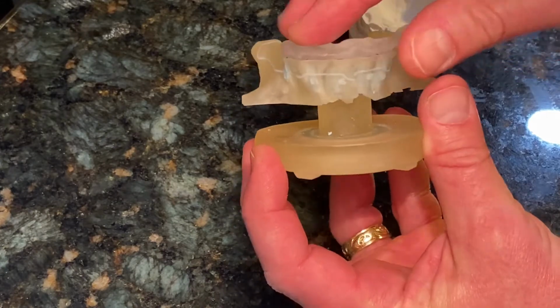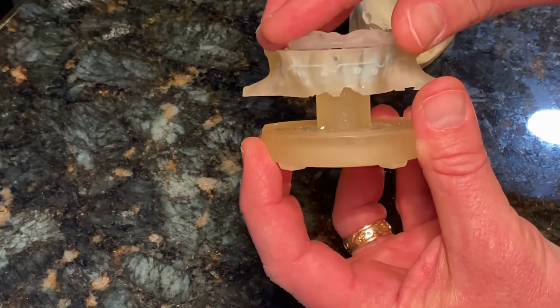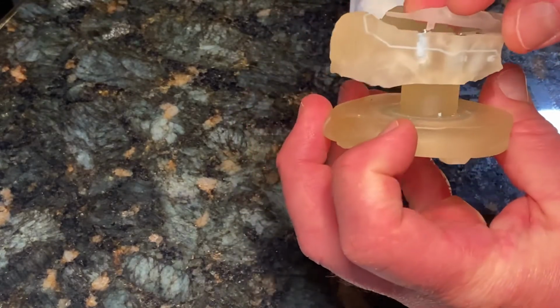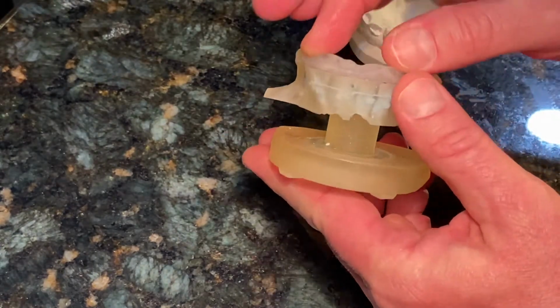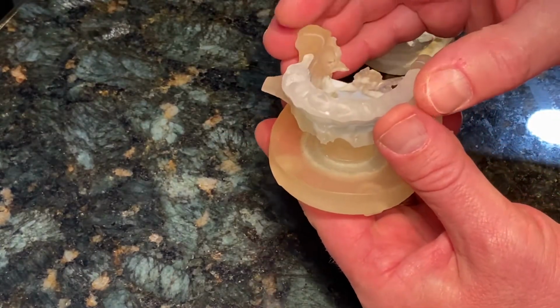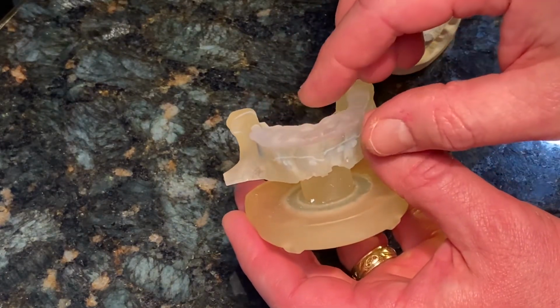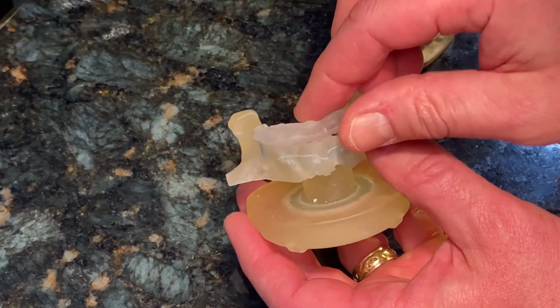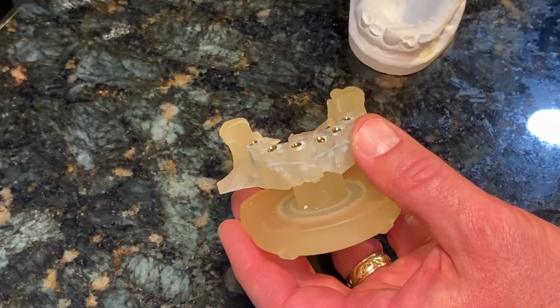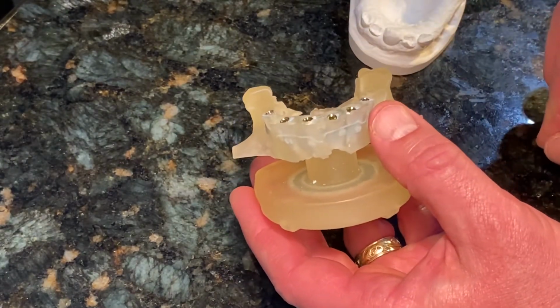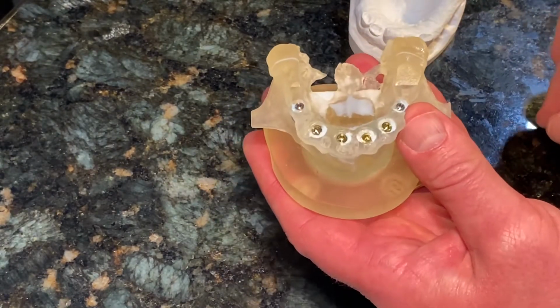Now, this is the actual model of the bone that we have to work with. After some of the superficial and weaker bone is out of the way, we can see exactly what we have and where the best bone is.